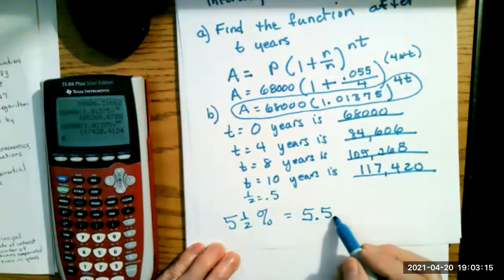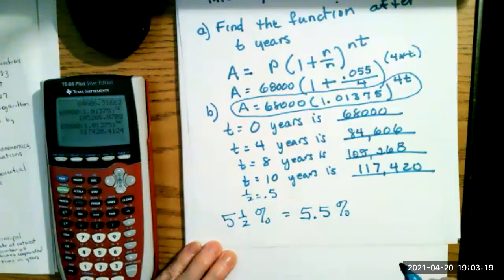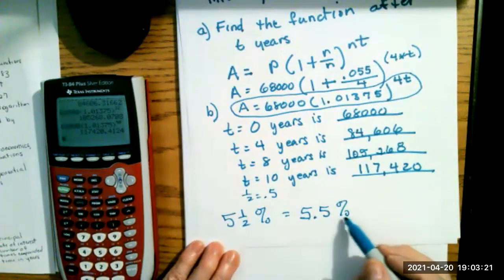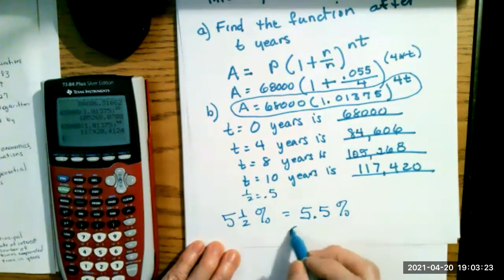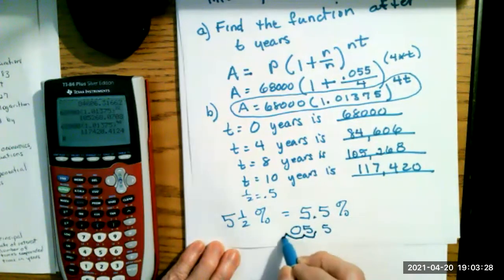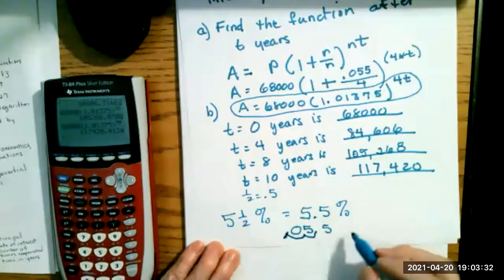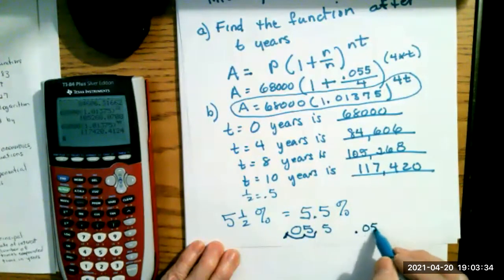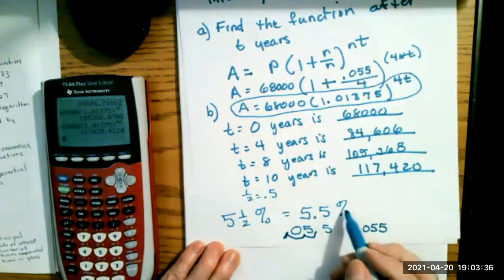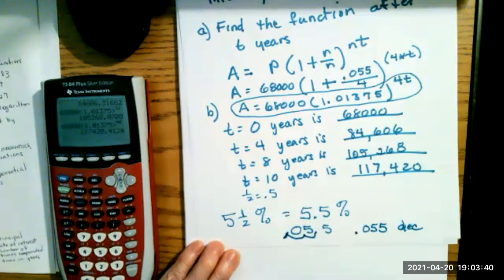Then to change it from a percent to a decimal, because you can't leave your percent in there, you have to add a 0 in front to be able to move your decimal point 2 places to the left. So that's how I get 0.055. This is the decimal, that's the percent.